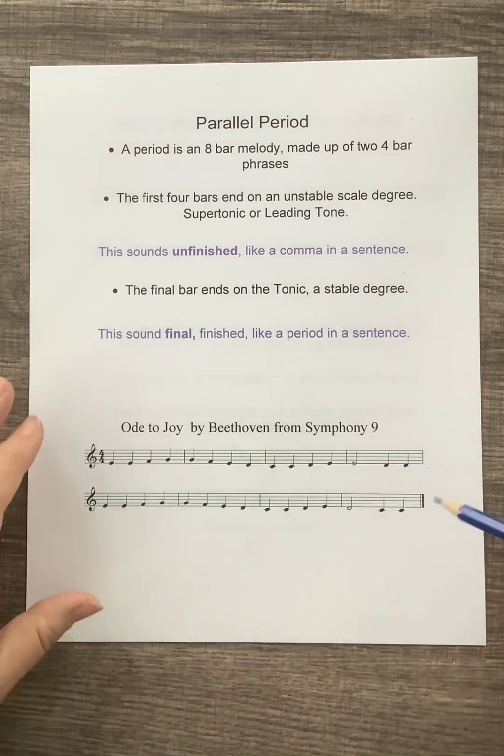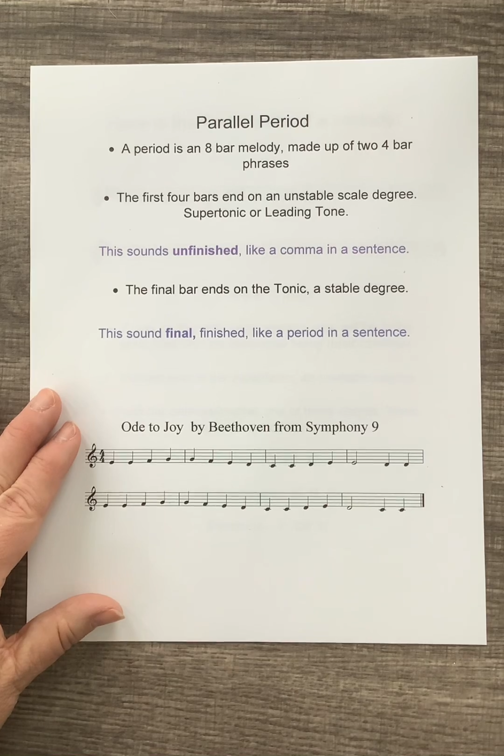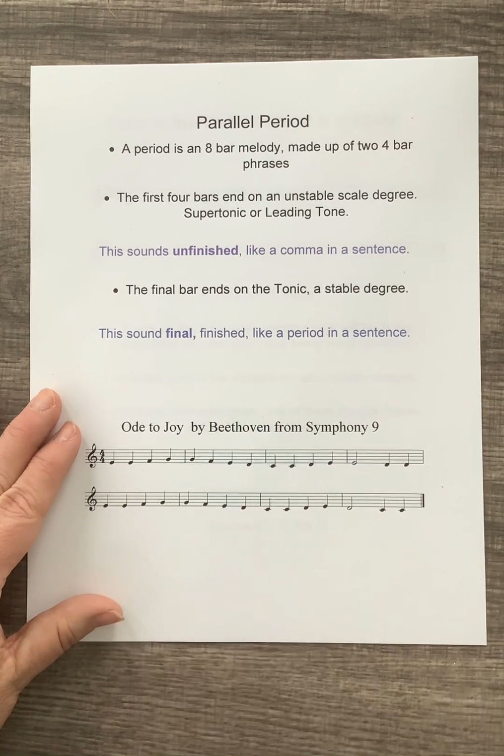So here is a well-known melody, Ode to Joy, by Beethoven from his Symphony No. 9. Now, you have to excuse my singing. I'm not a singer, I am a flutist, but I'm going to try. Okay, so, very badly, so sing on top of me, but sing with me in your head.